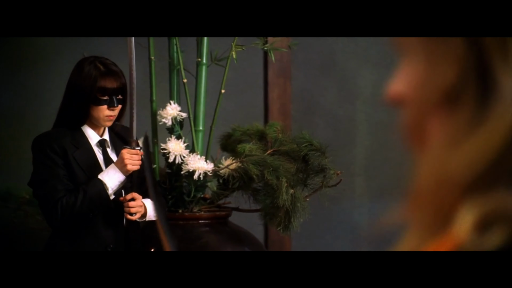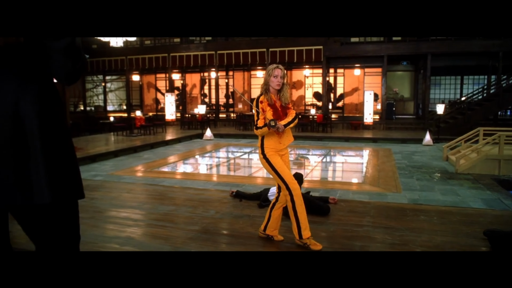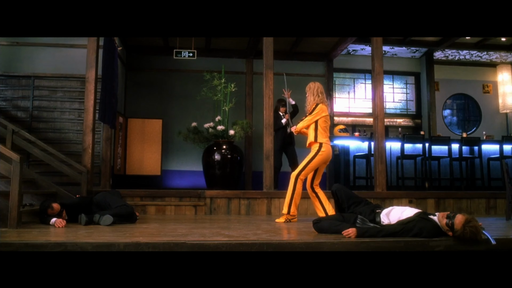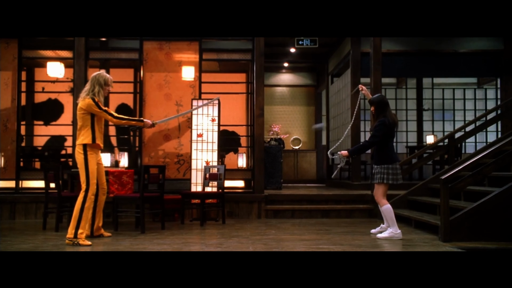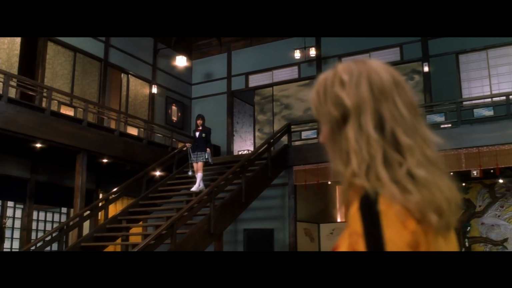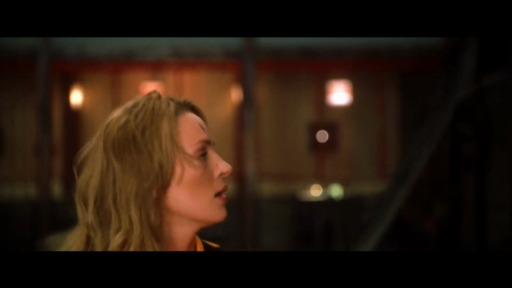motion and intensity. The vertical lines of the sword fights, particularly the way characters move through a space, emphasize the structured and ritualistic nature of the combat. Curved lines appear in the graceful choreography of some fight scenes. Wide-angle lenses exaggerate movement in fight scenes, while long lenses create intimate tension in close-ups.